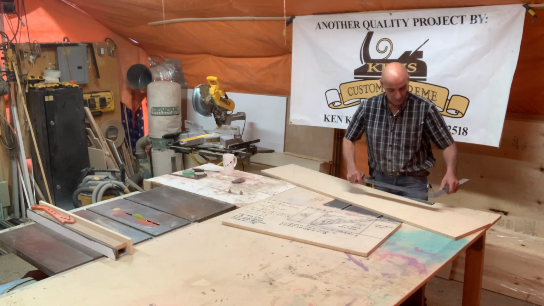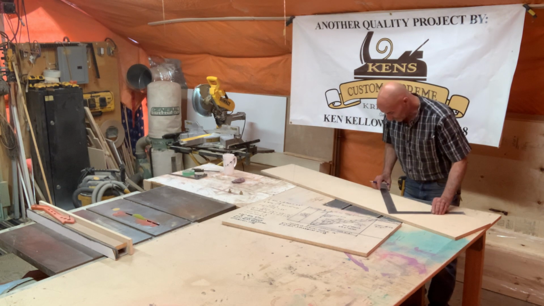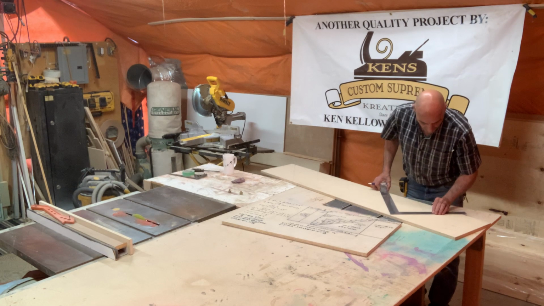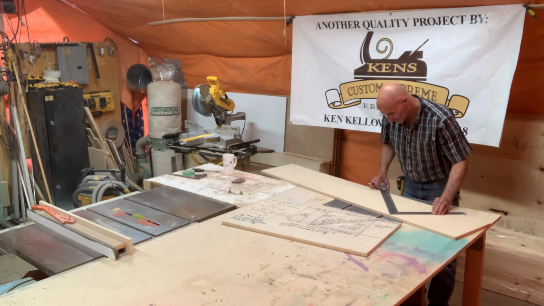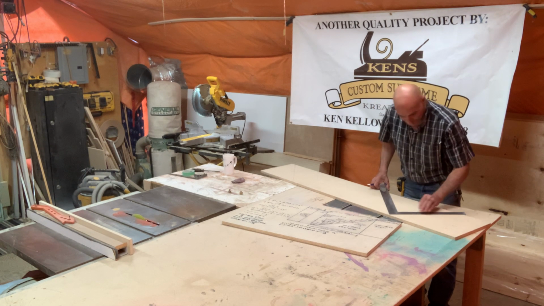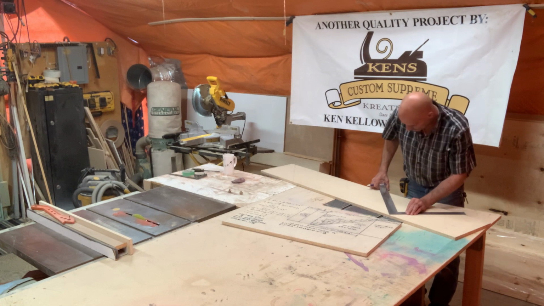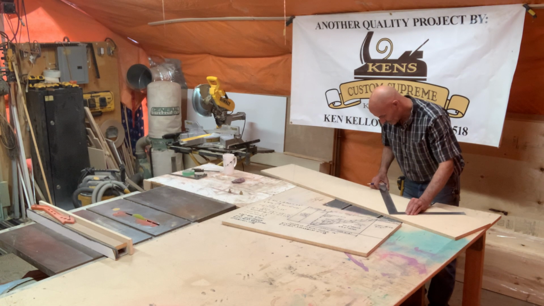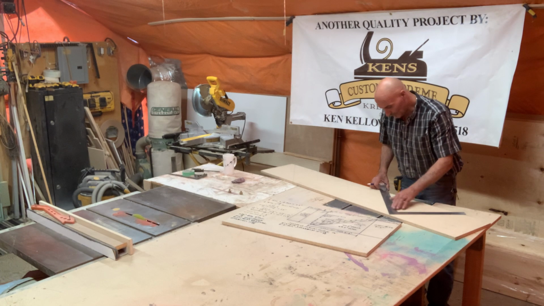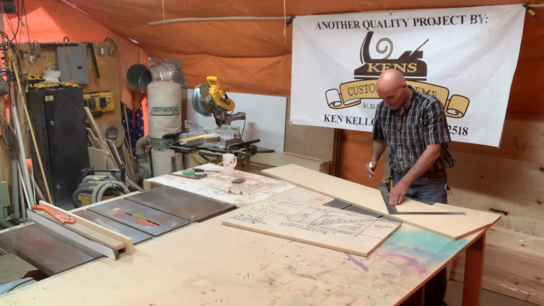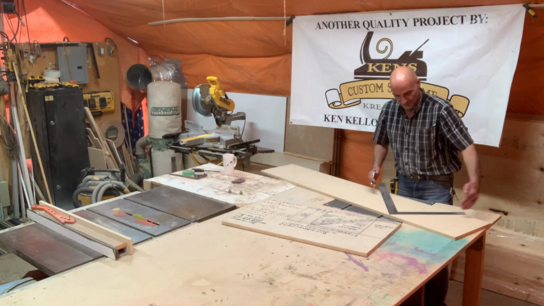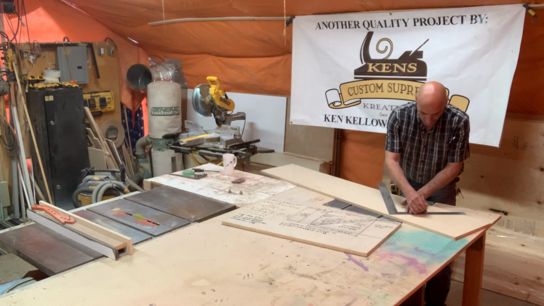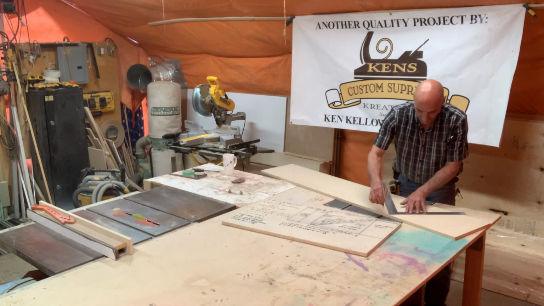Now what you do, you take your square and go to the back side of the last tread and you square up with the tread on down here and the rise up there. Get that square, and then you draw a line down across there.